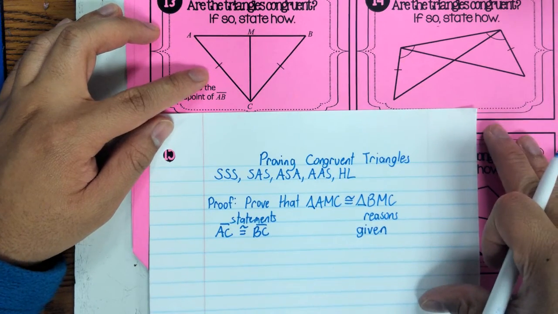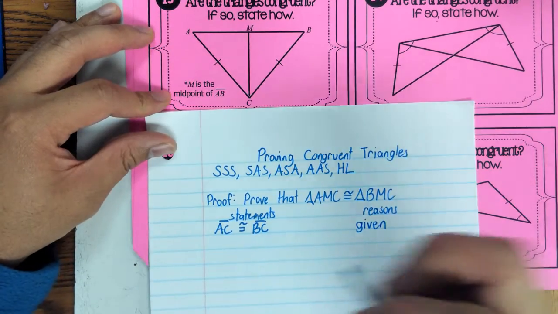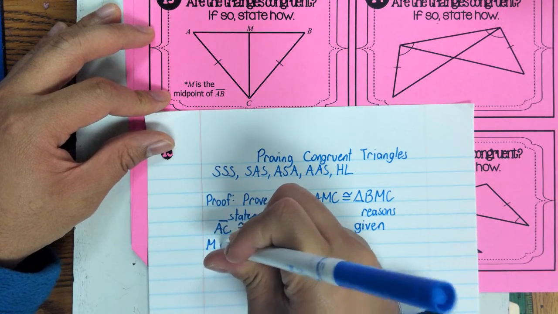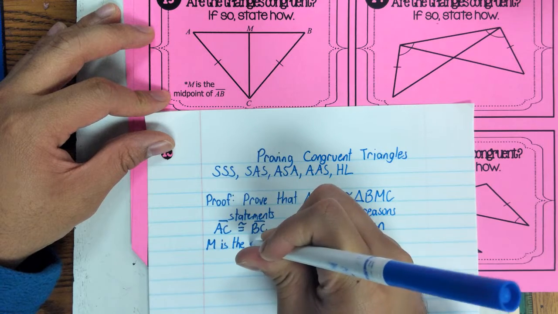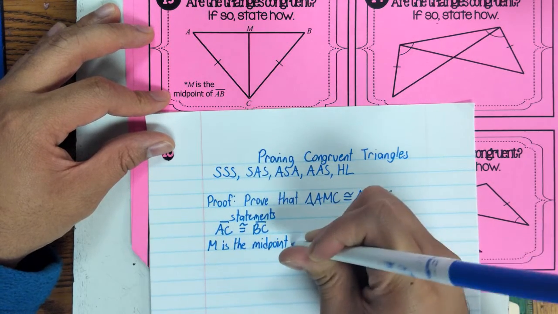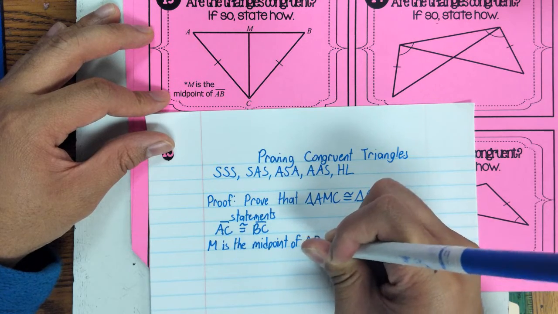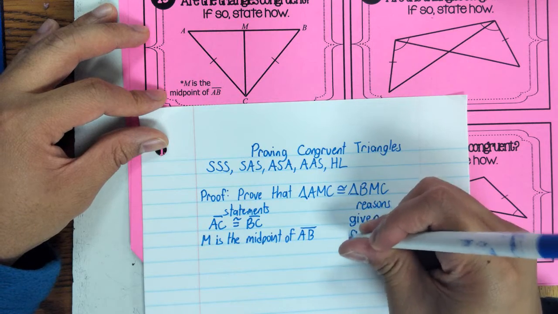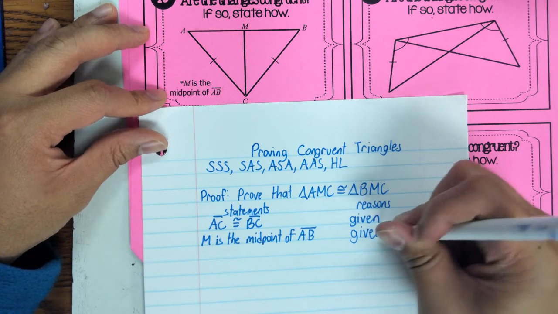It's there to begin with. Next thing they told us is M is a midpoint of AB. Again, reason we know that is it's a given. They told us that.